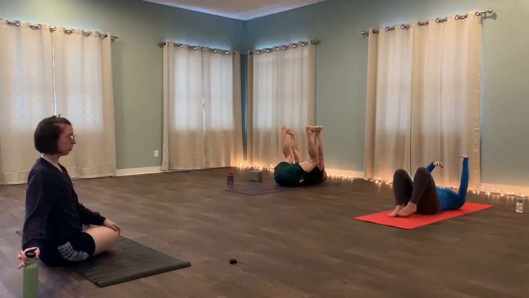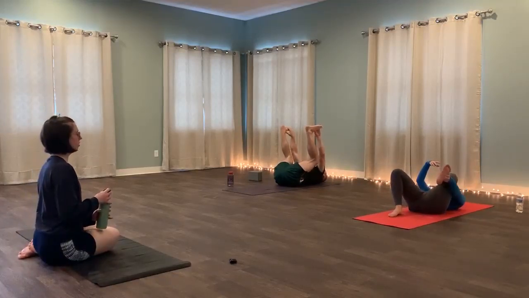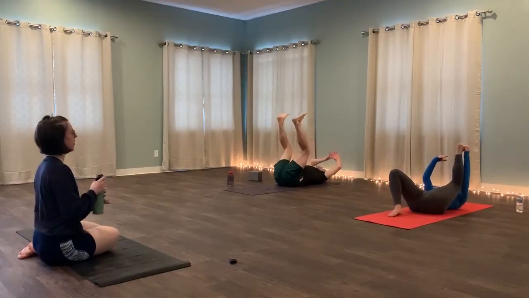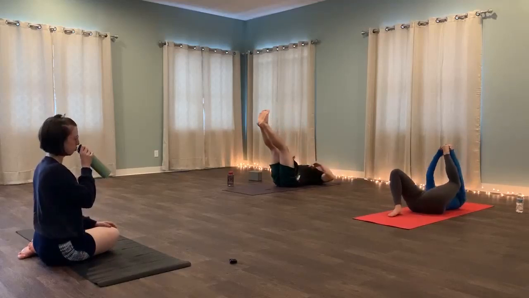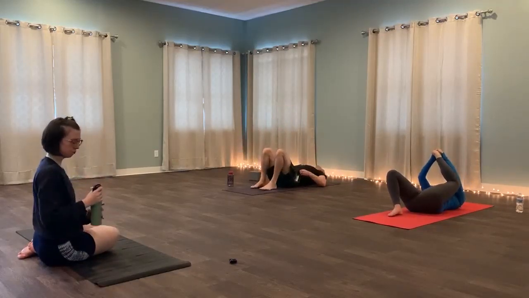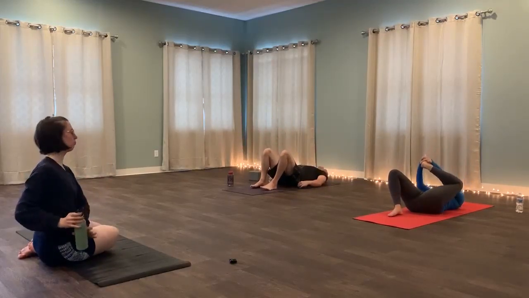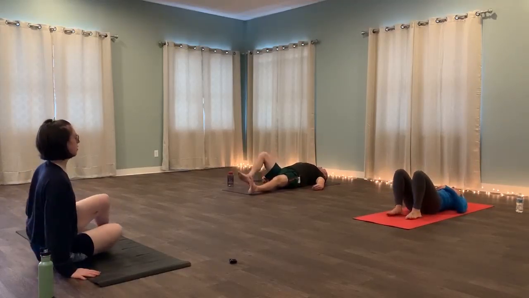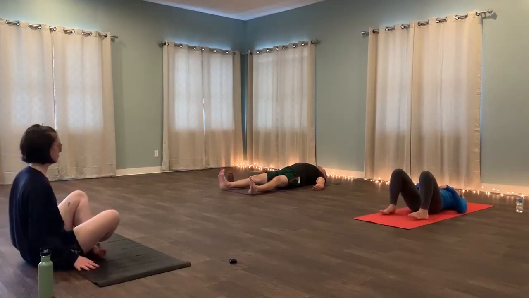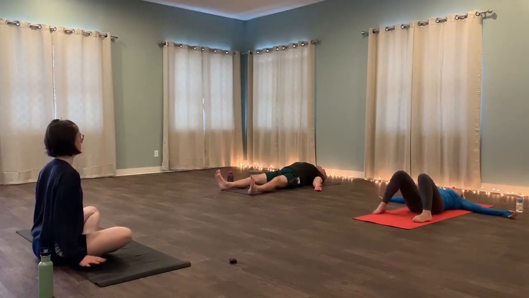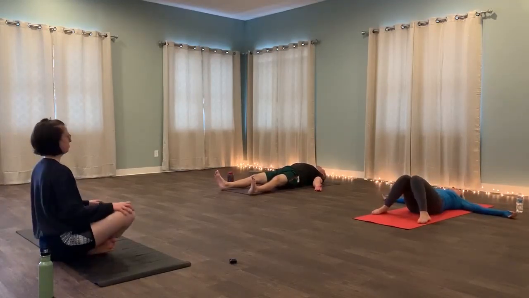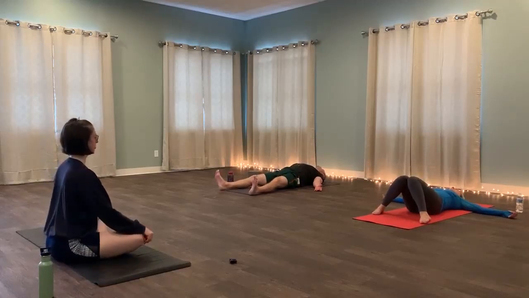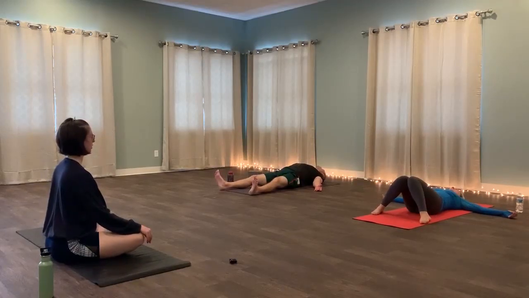And then finally reaching out, extending long through your legs, finding a Shavasana pose. Hands can rest on your belly, or arms can extend long. Starting to cue into your senses before you start to drift.